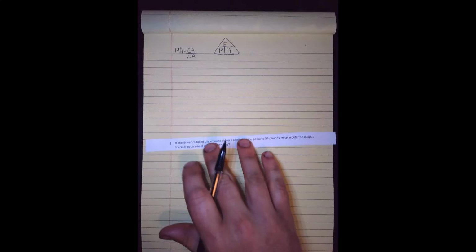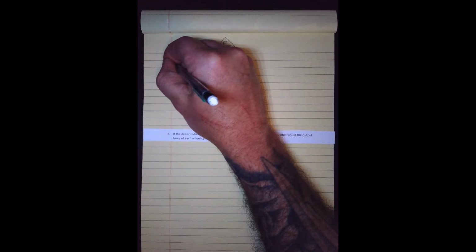For question 3, it says if the driver reduced the amount of force applied to the pedal to 56 pounds, what would the output force of each wheel cylinder piston be? So we got a few steps here because we got some stuff that we're going to have to figure out. So we go question 3.